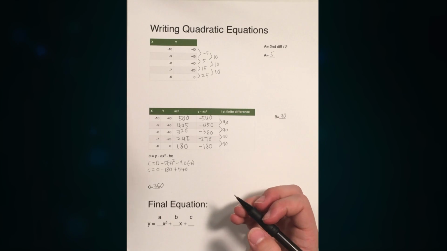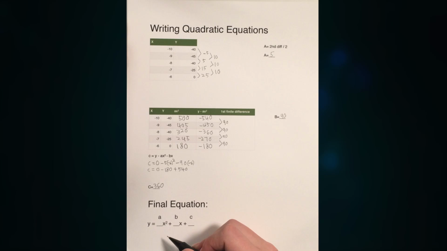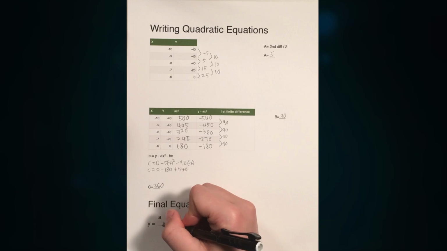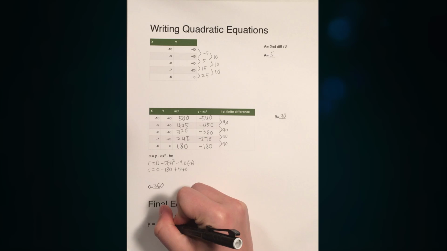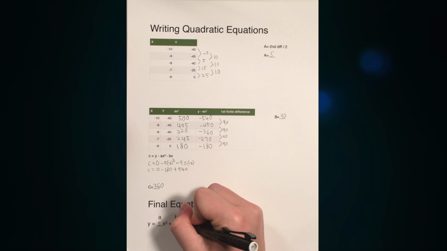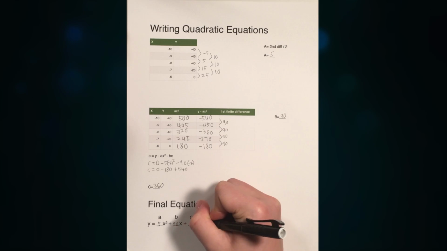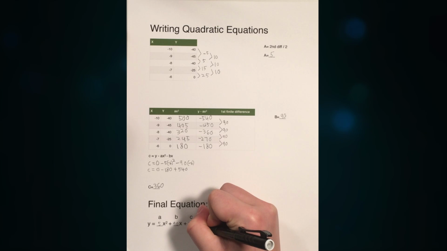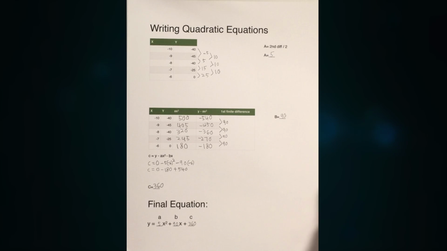So the form for quadratic equations is y equals ax squared plus bx plus c. So here you put in your a, which we figured out was 5, put in your b, which we decided was 90, and your c, which was 360. And there you go, you have your final equation, that y equals 5x squared plus 90x plus 360. And that's it. It's not really that hard.